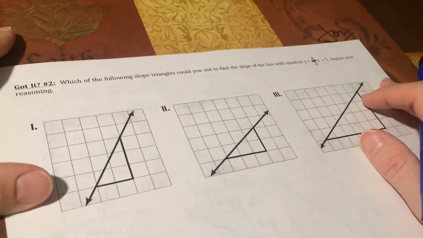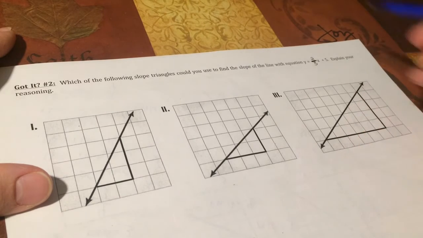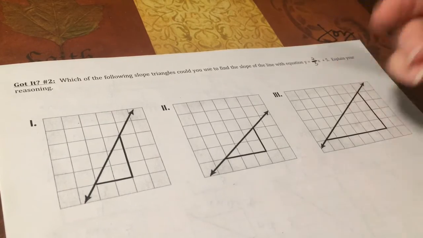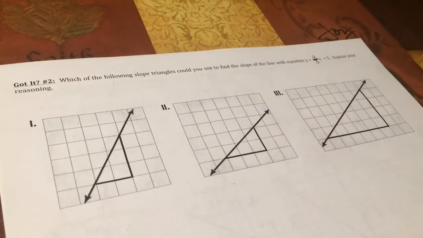Okay, it says, which of the following slope triangles could you use to find the slope of the line with the equation y equals 2/3 x plus 5? Explain your reasoning. All right, so we have our slope triangles right here.